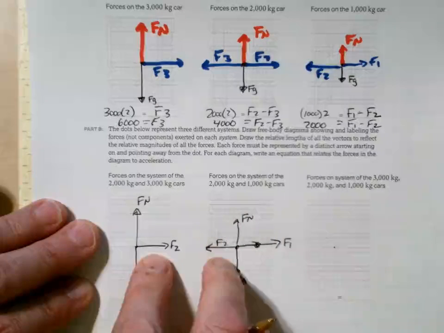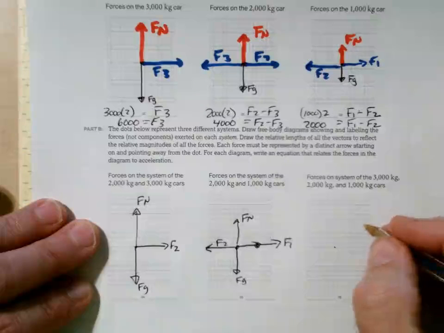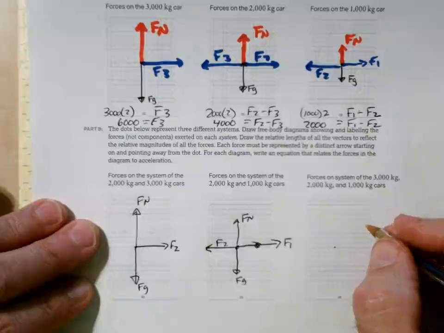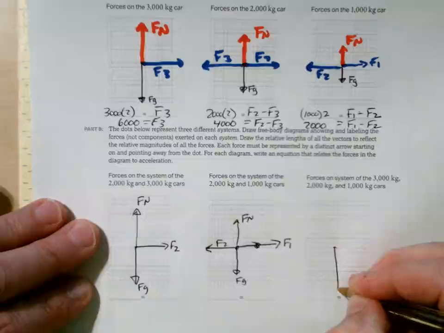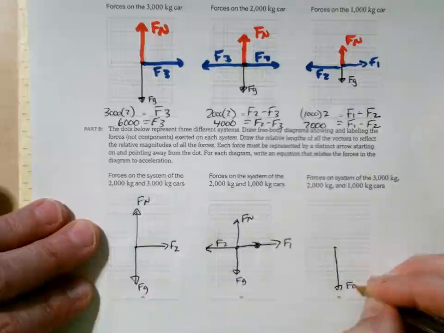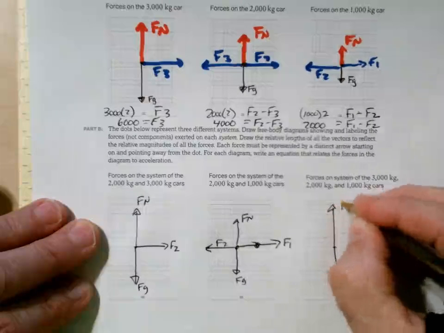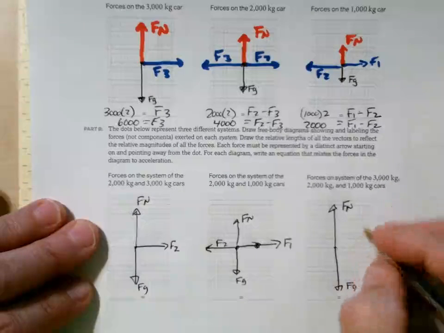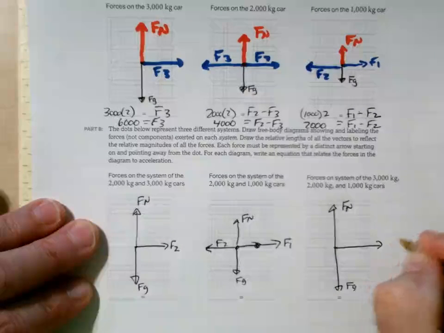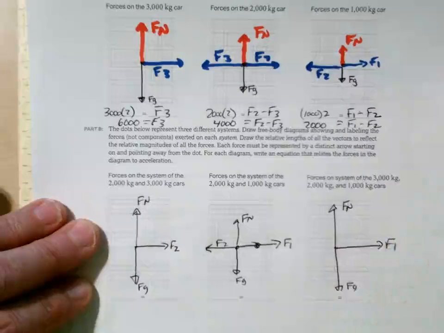These should be the same. The forces on the system of the 3, 2, and 1, so they have a huge force of gravity, huge normal force, and altogether they just have F1, a big old F1 pulling on them.